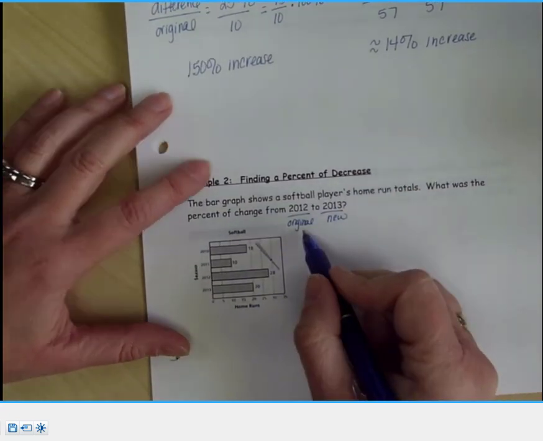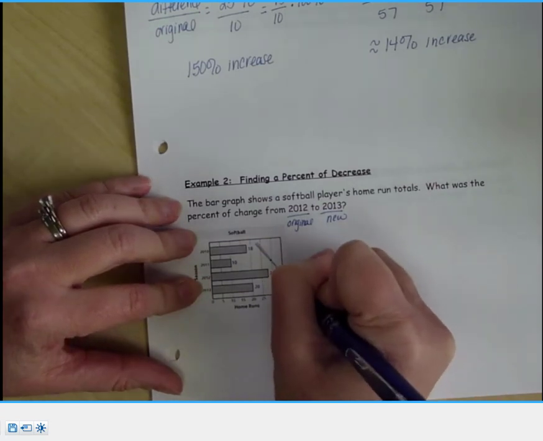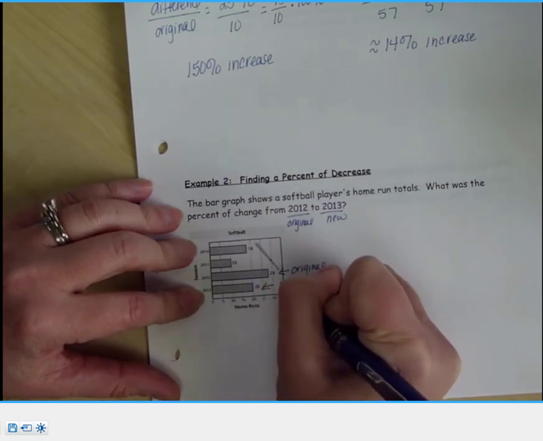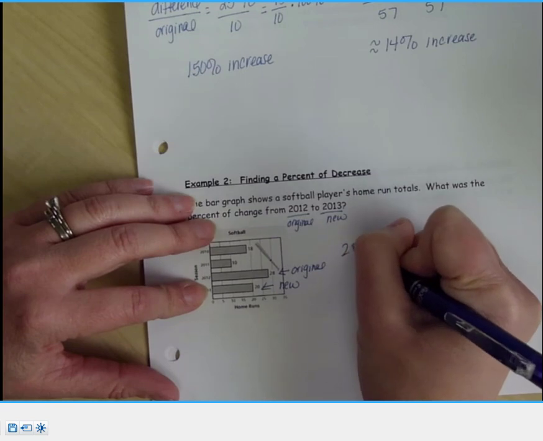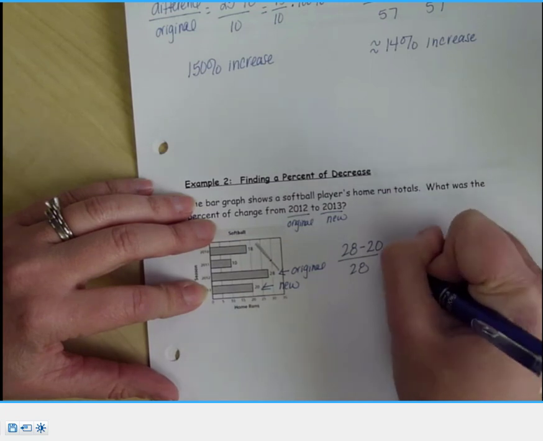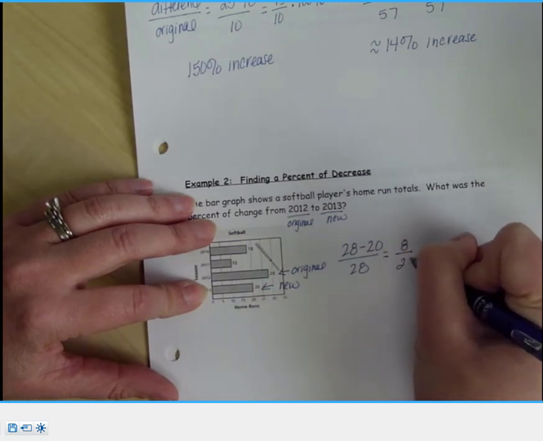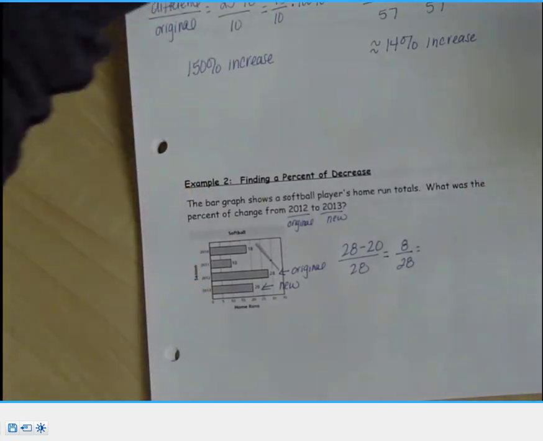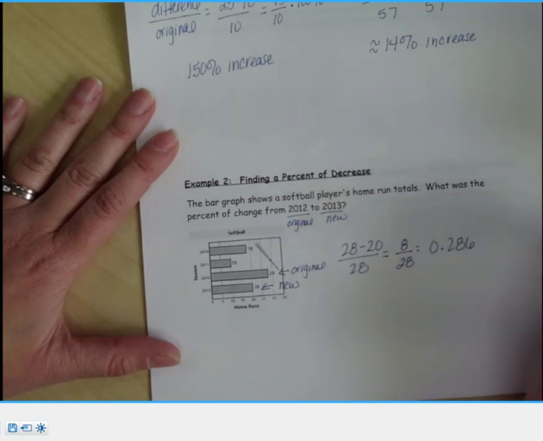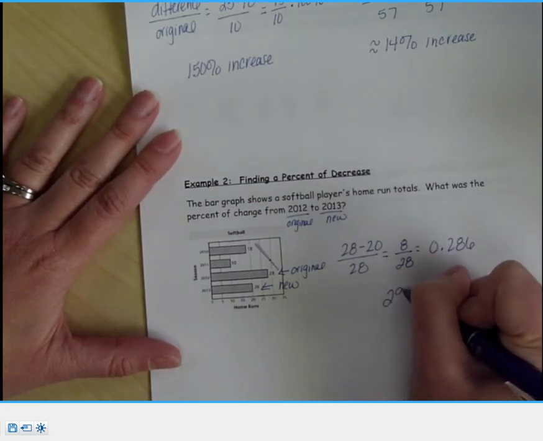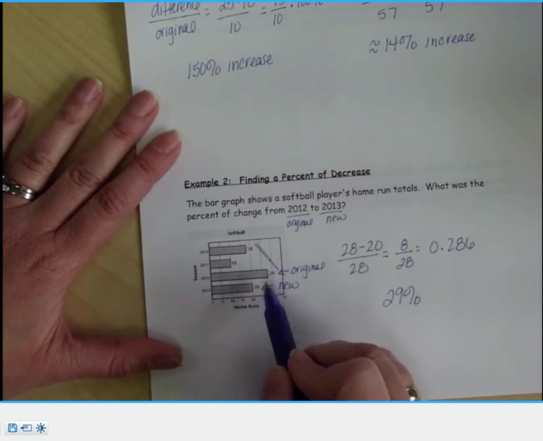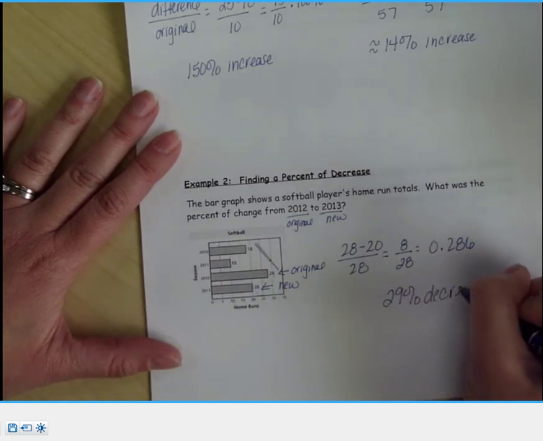So our original here is 28. Our new is 20. So difference divided by original. So I have 8 28ths, which gives me 286 thousandths, which is approximately a 29%. Let's see, did it decrease or increase? So the original was 28, the new was 20. So that is a decrease.